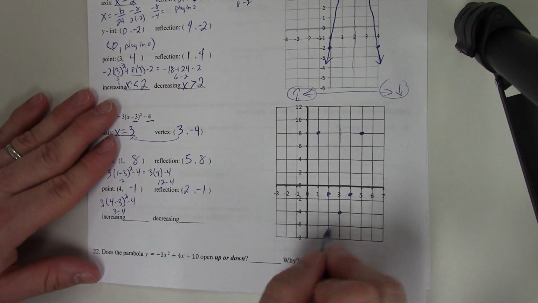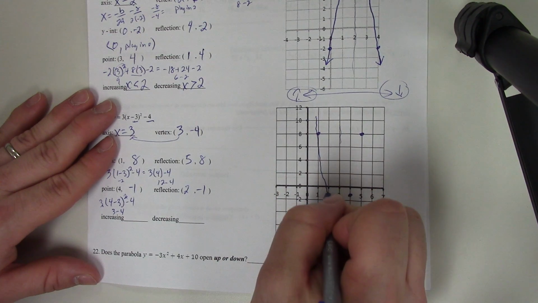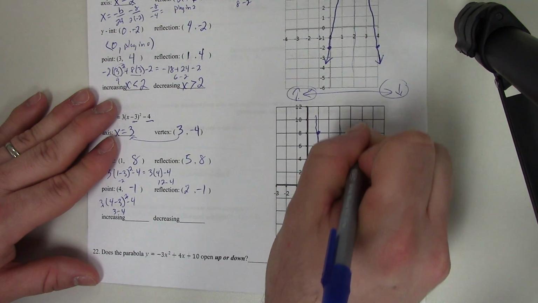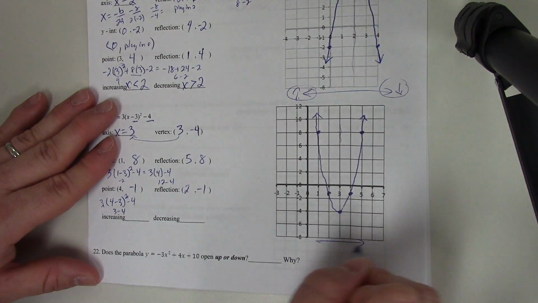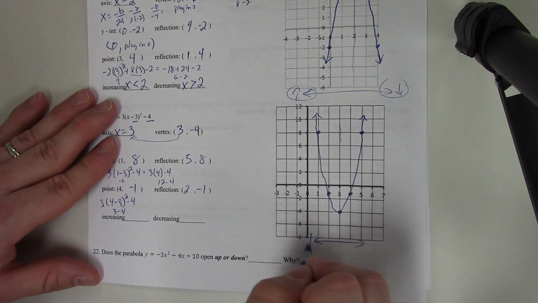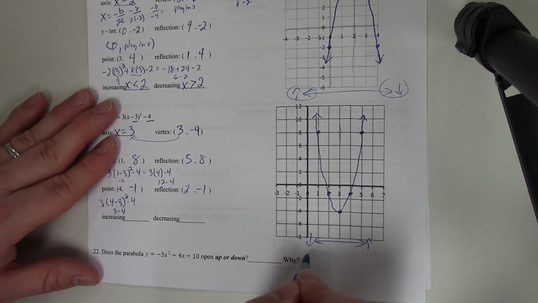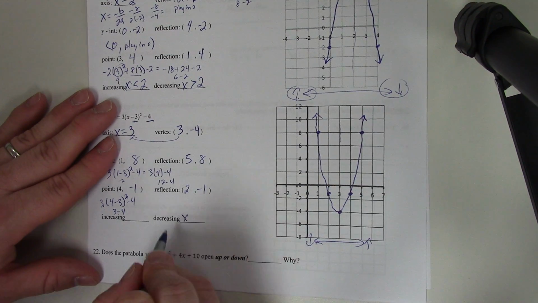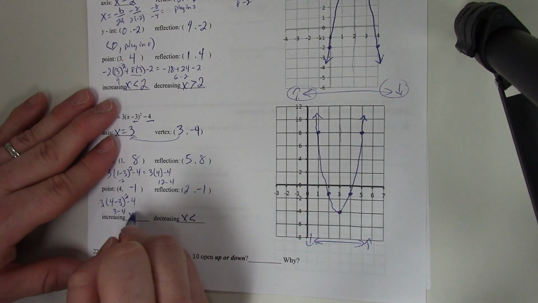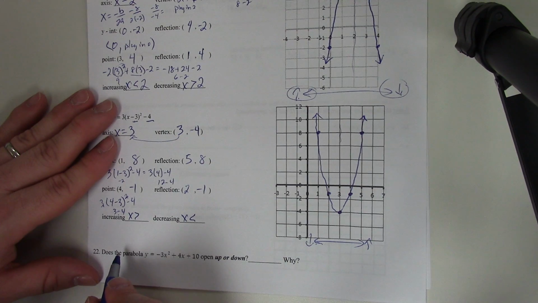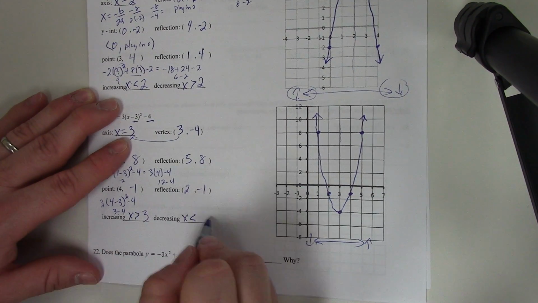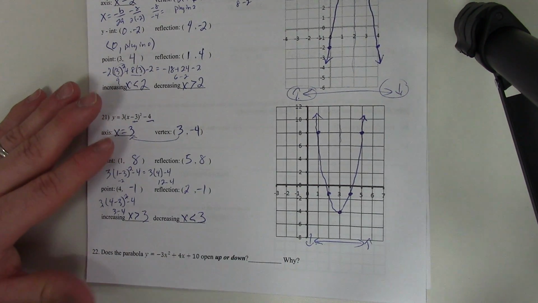Done. Increasing, decreasing. Again, maybe I should draw this out first. It is decreasing this way. It is increasing that way. So decreasing gets that x. Increasing gets that arrow. And again, it's whatever your axis of symmetry is. In this case, 3. Okay.